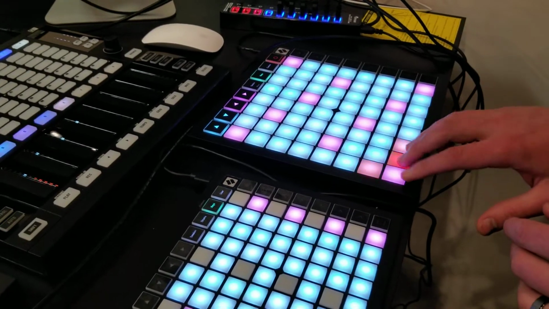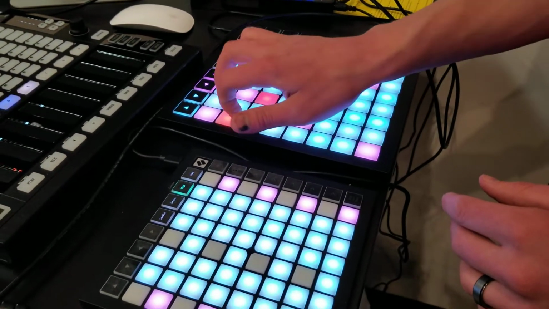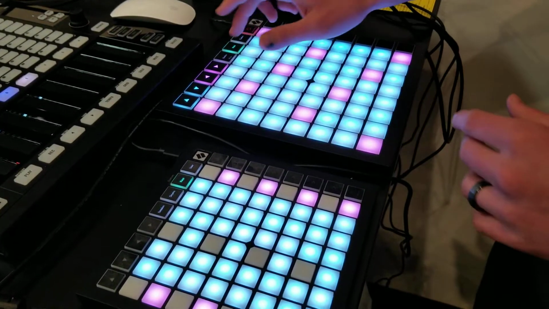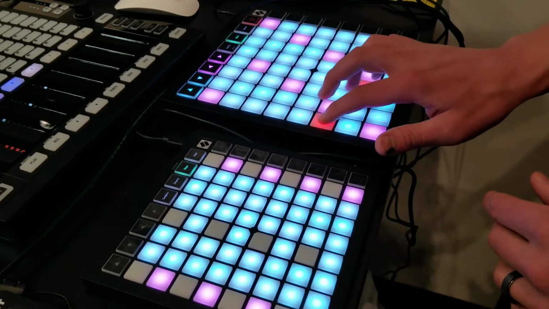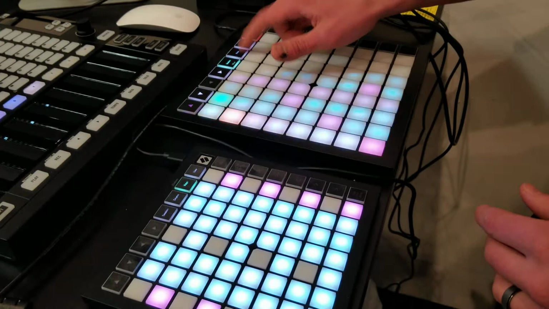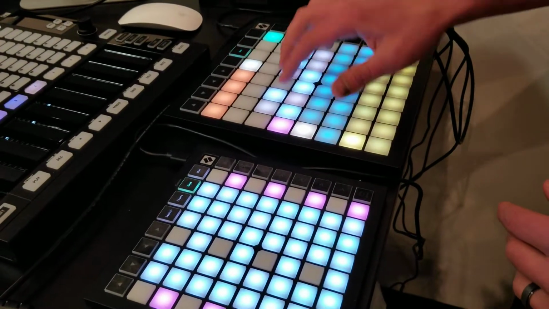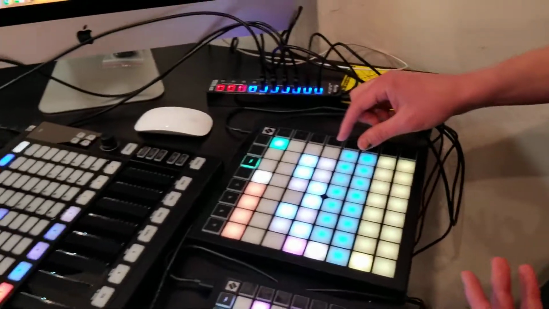So now you only need 2 keys to play a whole scale, or maybe 3 notes, or 5 notes, and you can also change which key it's in and what kind of scale it is.